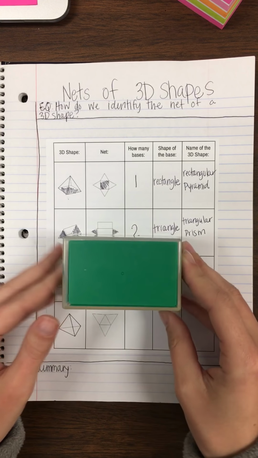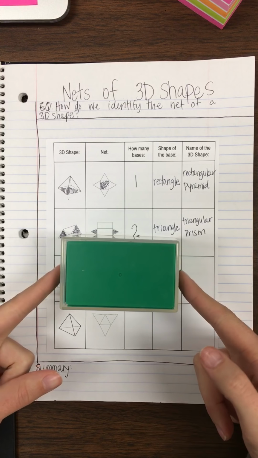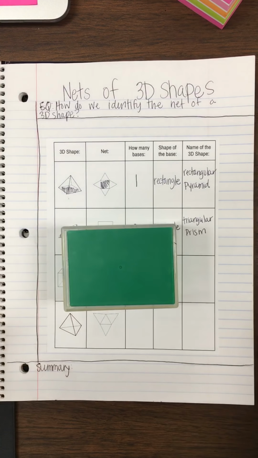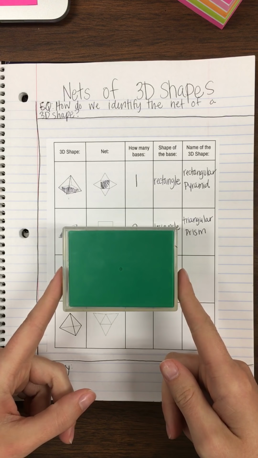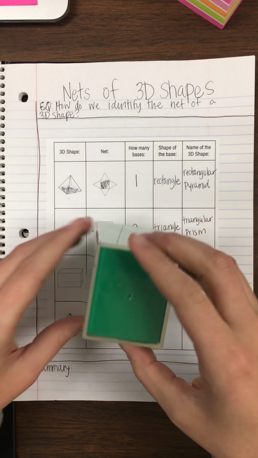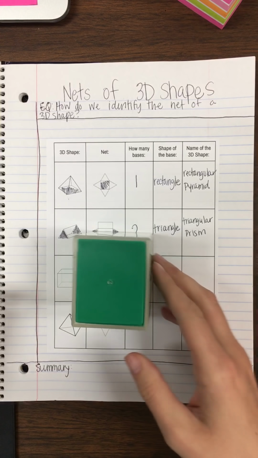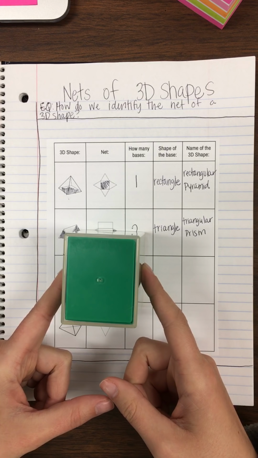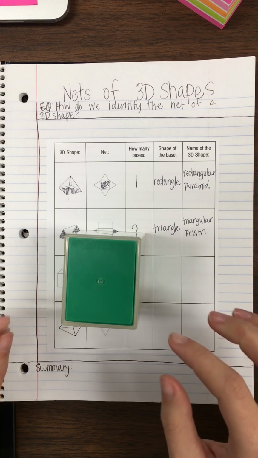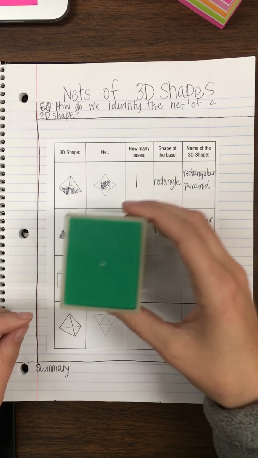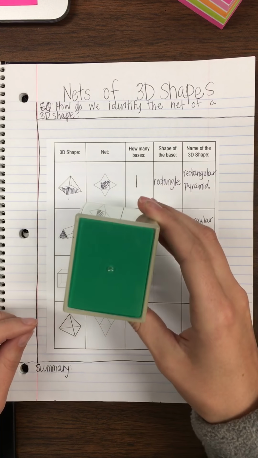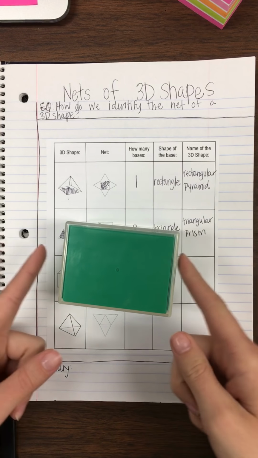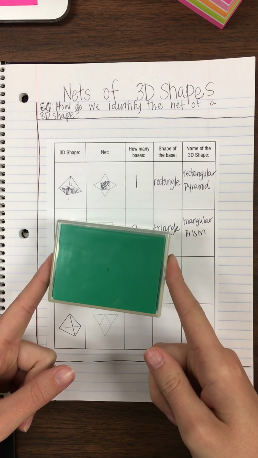If it is sitting like this, these two rectangles are the base. If it is sitting like this, tall, then these two rectangles will be the base. Okay, so the base is not the same every single time. It's just how the shape looks.